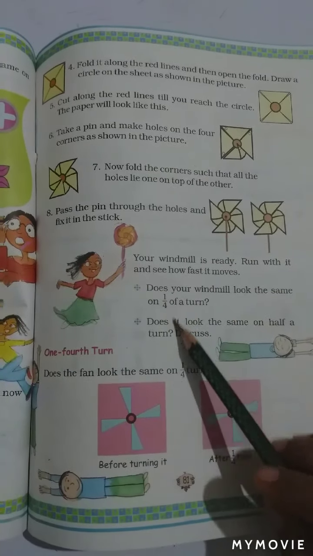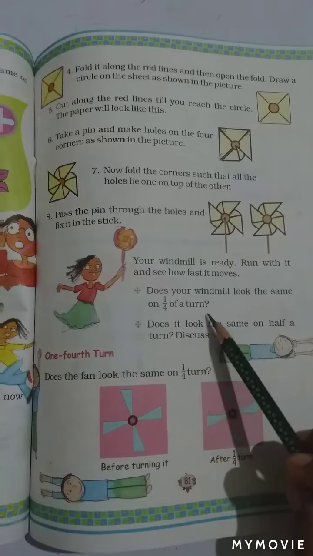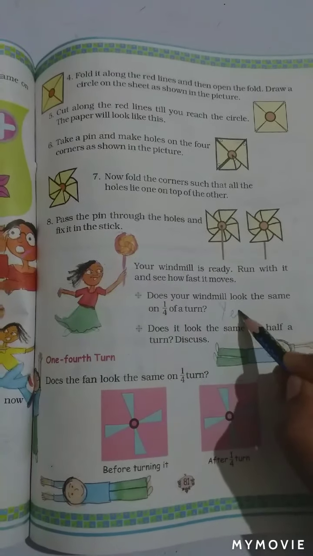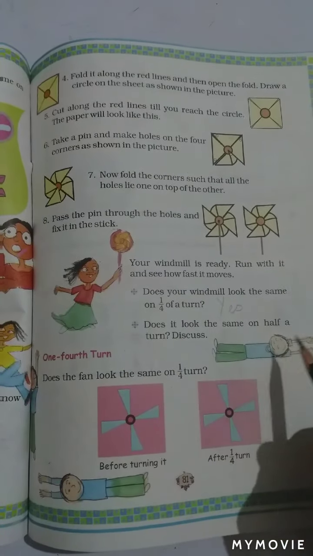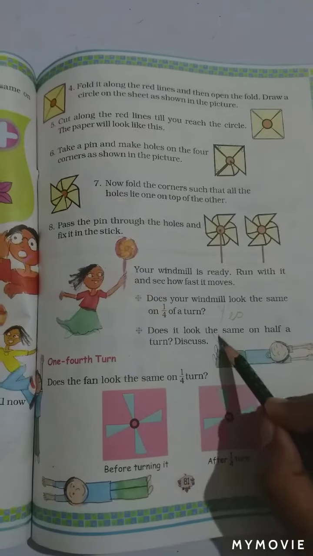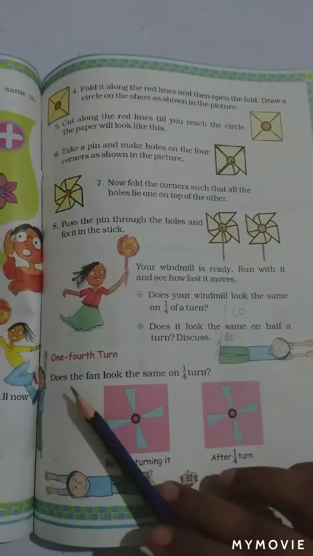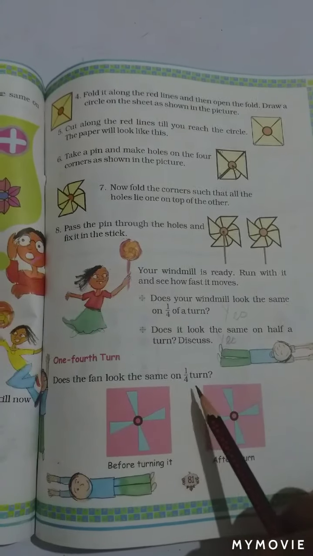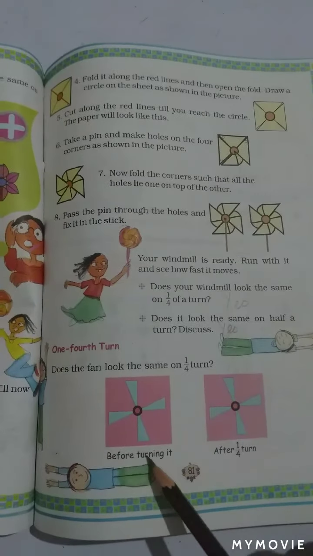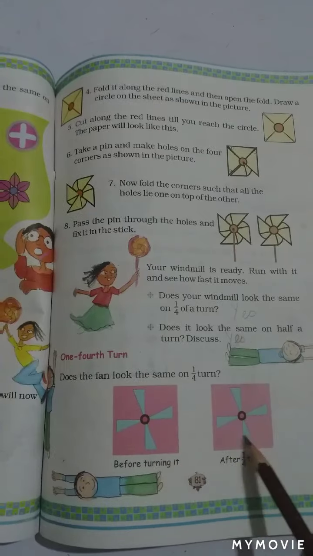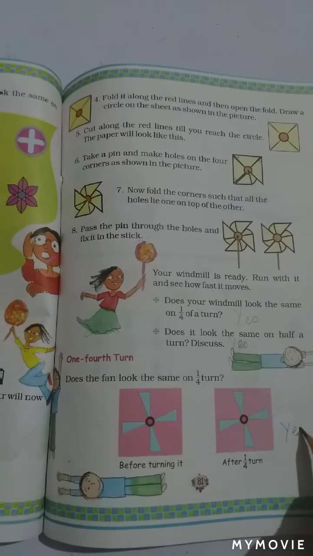Now see, there are two questions given here. Does your windmill look the same on a 1/4 turn? Yes, it looks the same. Does it look the same on a half turn? Yes, it looks the same. Okay, now a 1/4 turn. Does the fan look the same on a 1/4 turn? Before turning it and after turning it, does it look the same? Yes, it looks the same.